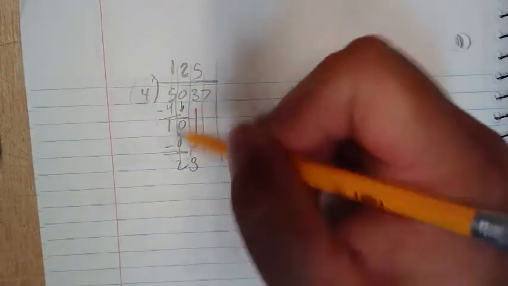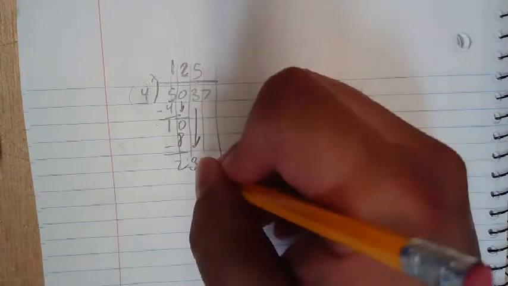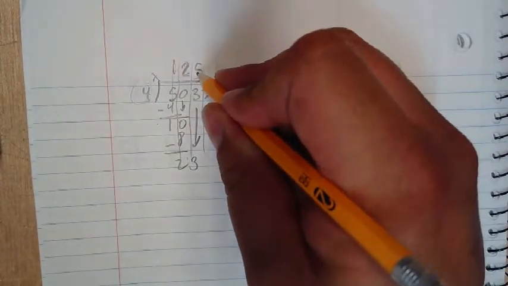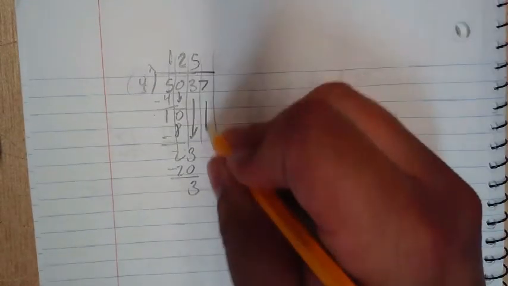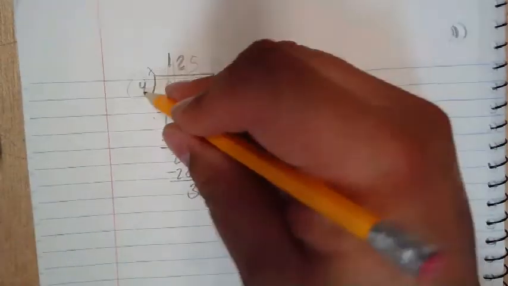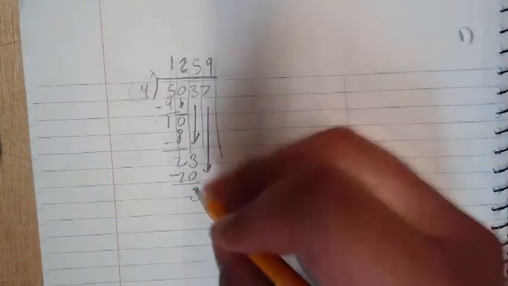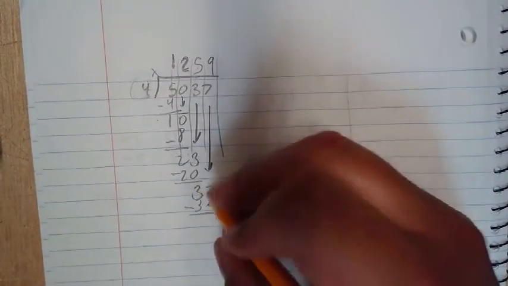Again, I'm just asking myself, how many groups of 4 can I make out of, right? That's what I'm doing. I have 23. I can make 5 groups of 4 to give me 20. I subtract, I bring down the 7. How many groups of 4 can I make from 37? 9.